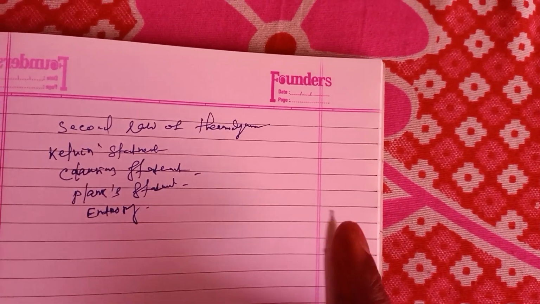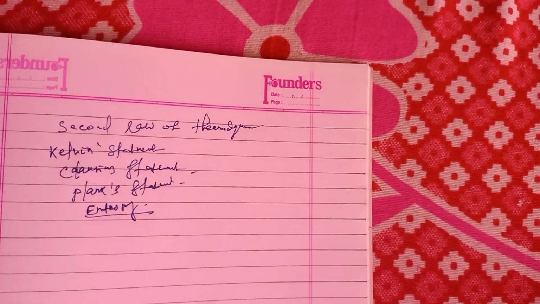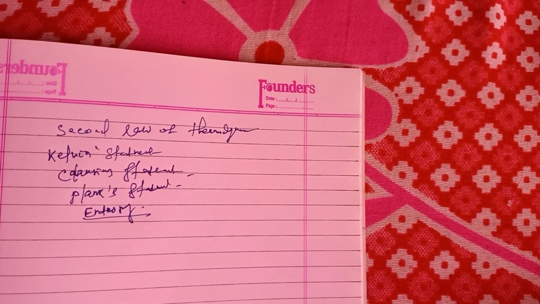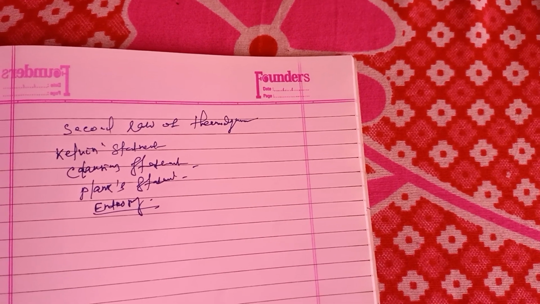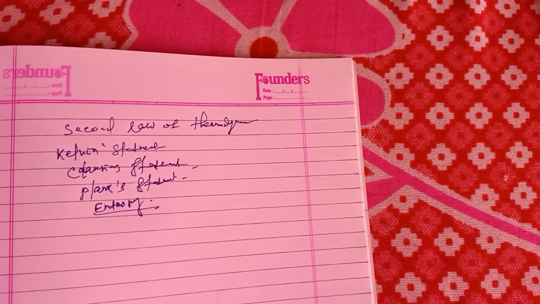Entropy. Entropy is a physical quantity that remains constant during a reversible adiabatic change.